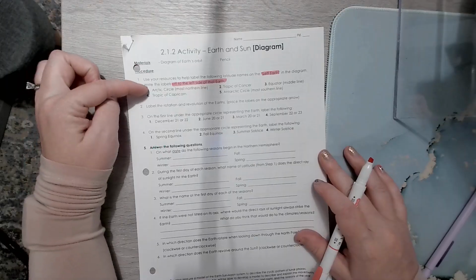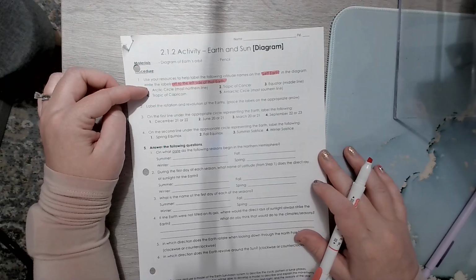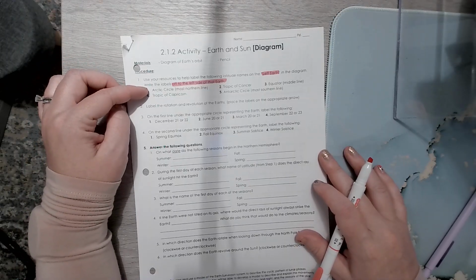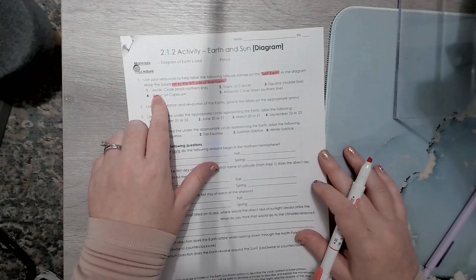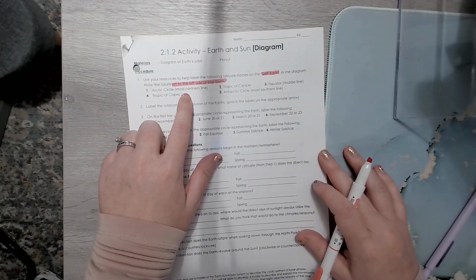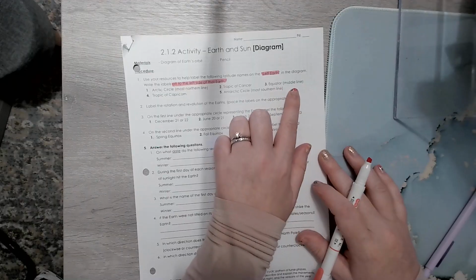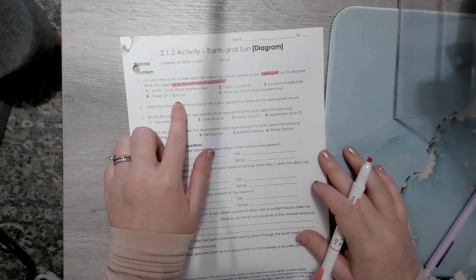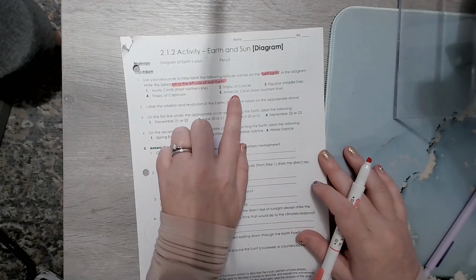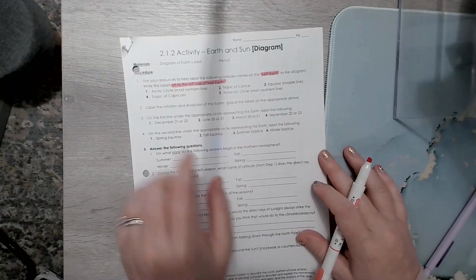We even give you a good majority of where these go. So we have the Arctic Circle, which is the most northern line, the Tropic of Cancer, the equator, which is the middle line, the Tropic of Capricorn, and then the Antarctic Circle, which is the most southern line.